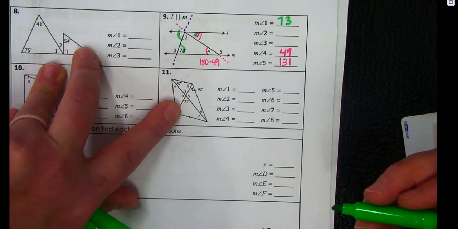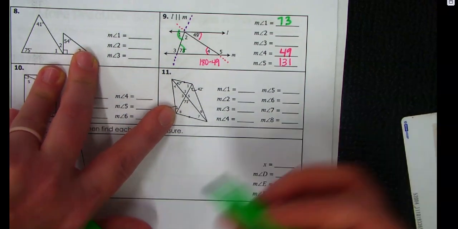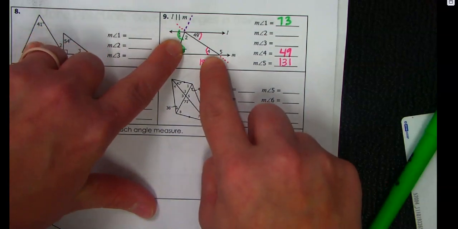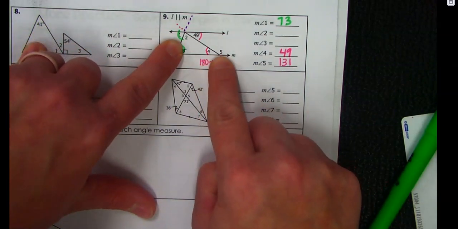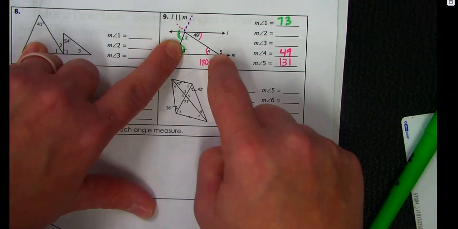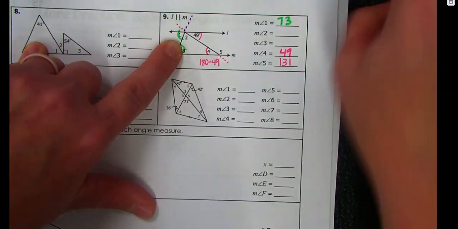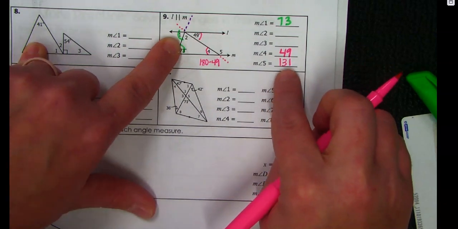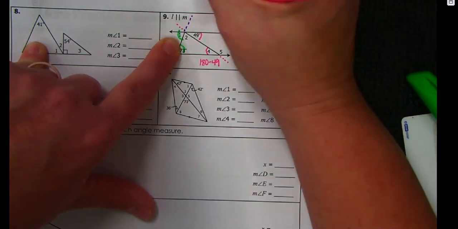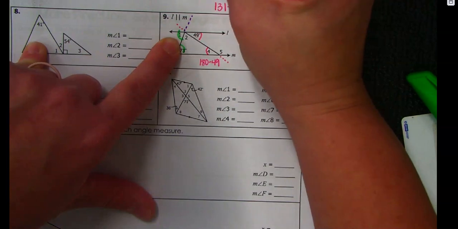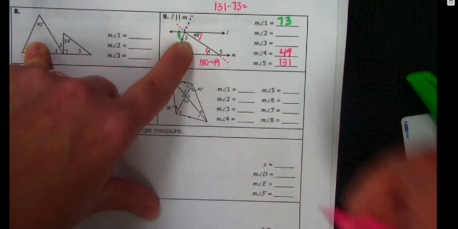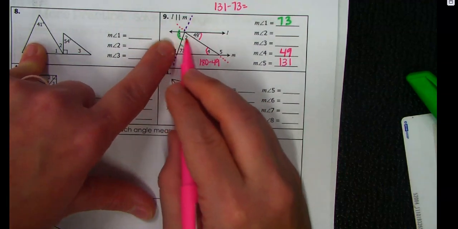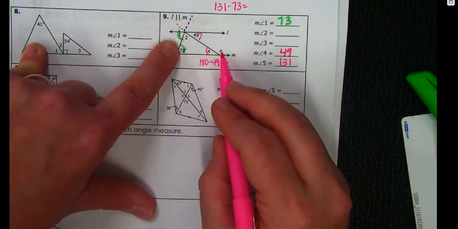because they are alternate interior angles. Okay? So now we know that 1 plus 2 is going to be equal to 5 because those are alternate interior angles. Since we know that 1 is 73, I can just take away 73 from 131, and that is going to give me 2, because 1 and 2 together are congruent to 5.